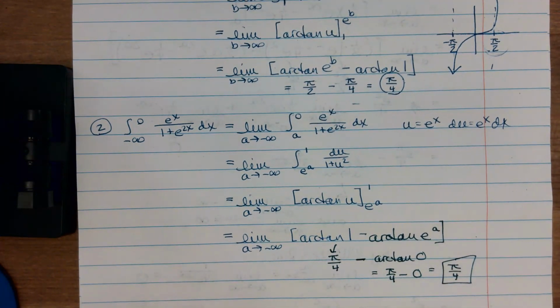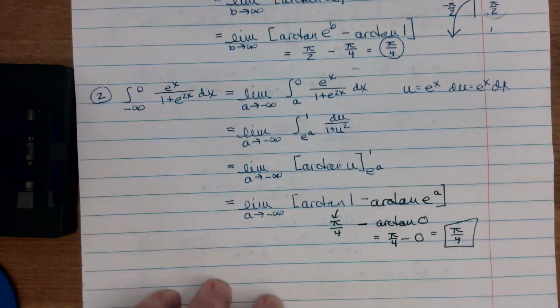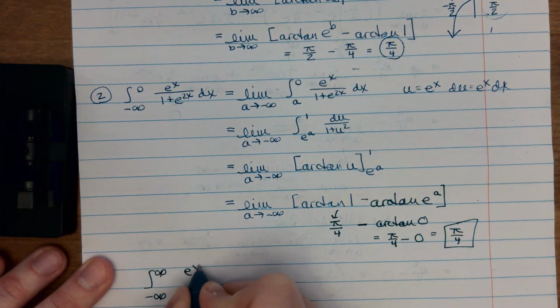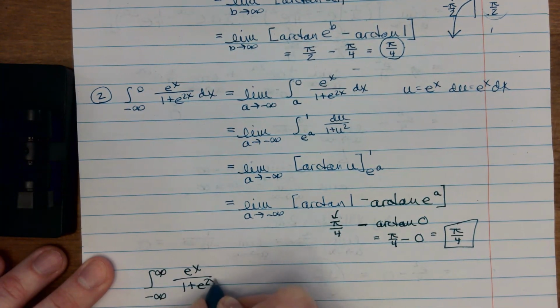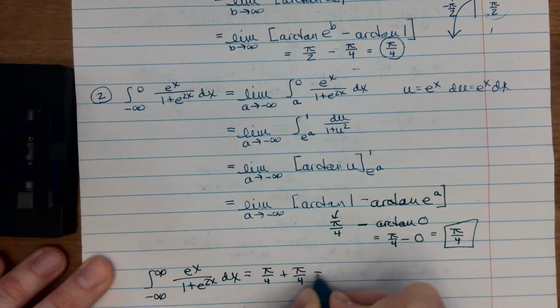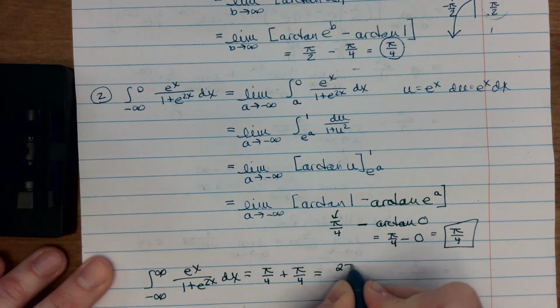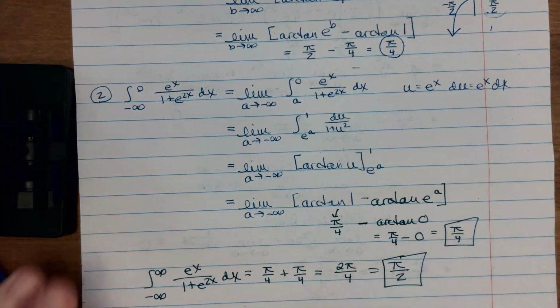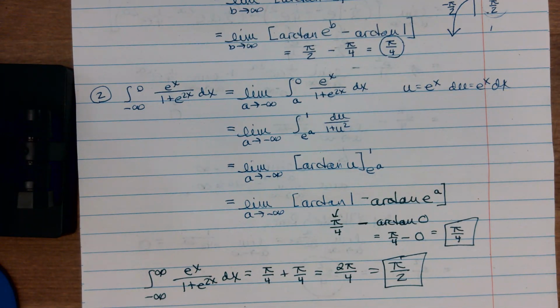Going back to the original problem, if I want to do the integral from negative infinity to infinity of e to the x over 1 plus e to the 2x dx, I'm going to do pi over 4 plus pi over 4, and the area under that thing will end up being pi over 2. I think that this one was a little bit of a stretch. I think the homework is a little bit more like the rest of the examples.